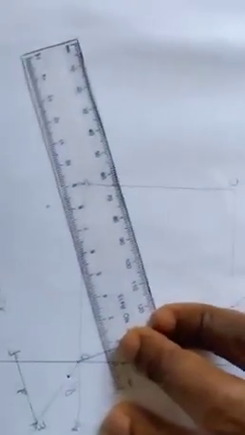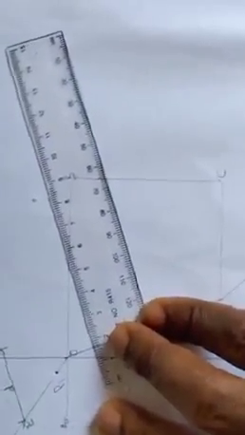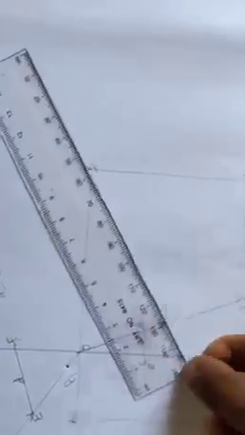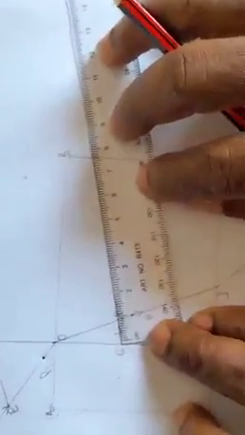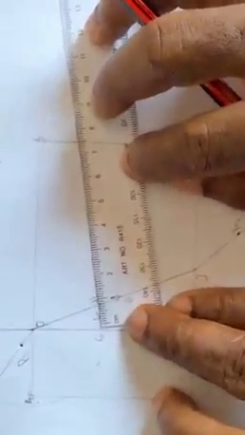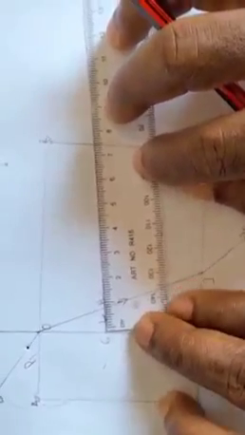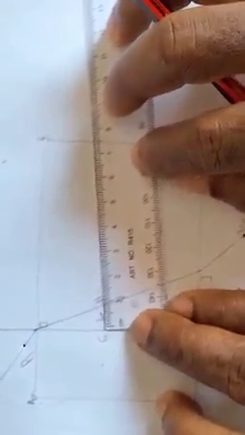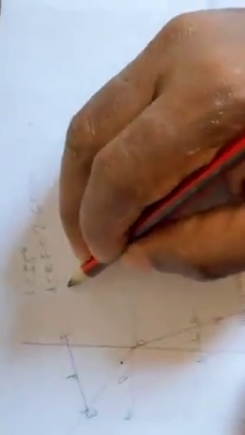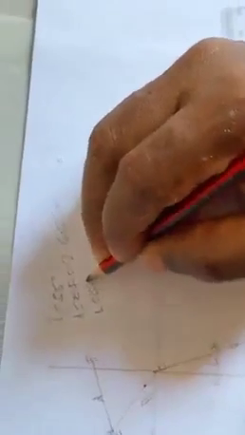Then we measure our GH for angle 55 degrees. Our GH is very small. Our GH or L is around 0.50 cm. So, having done that, we'll now move to the next experiment.